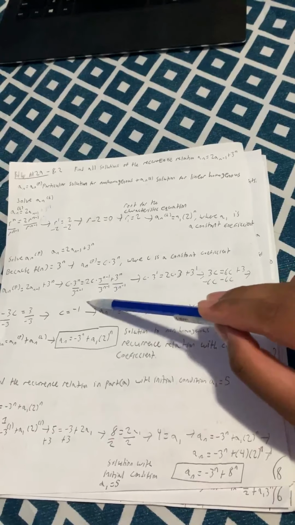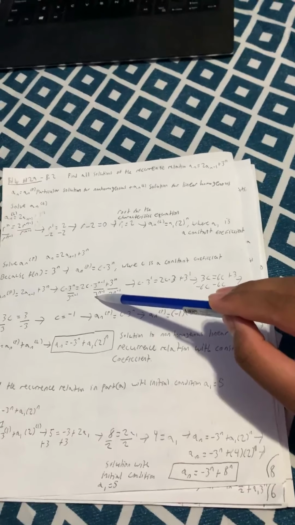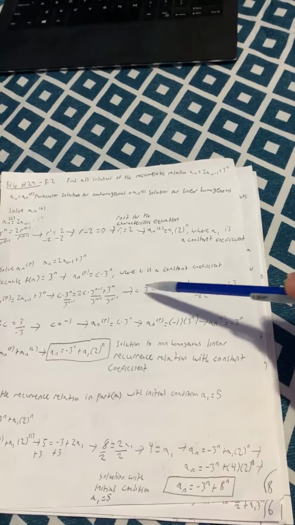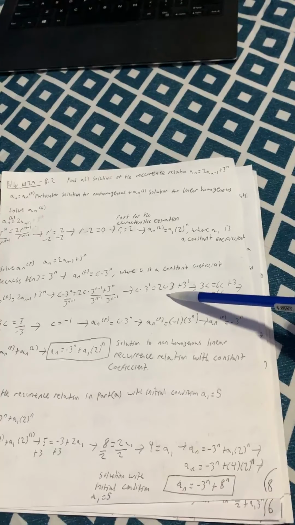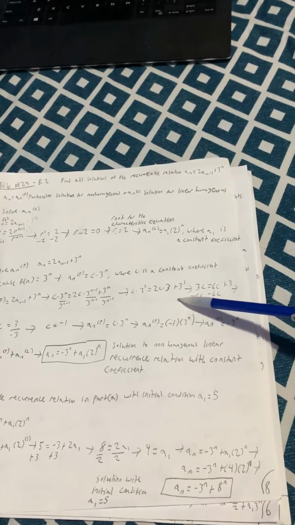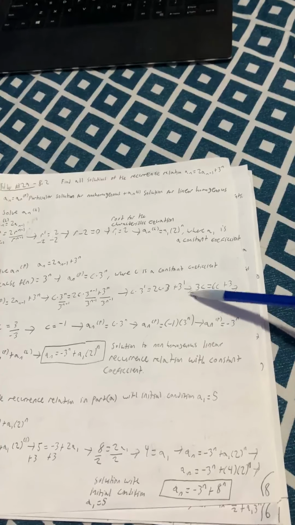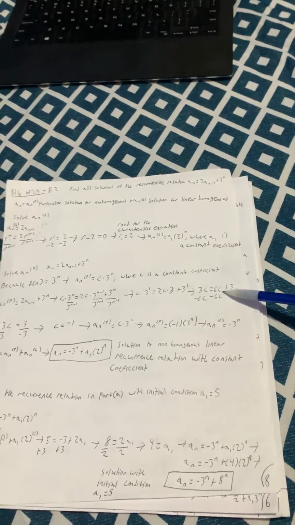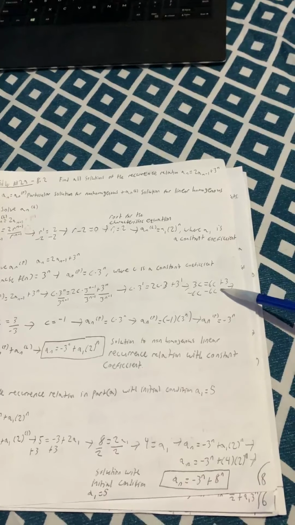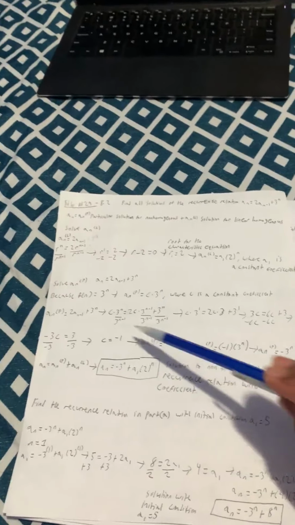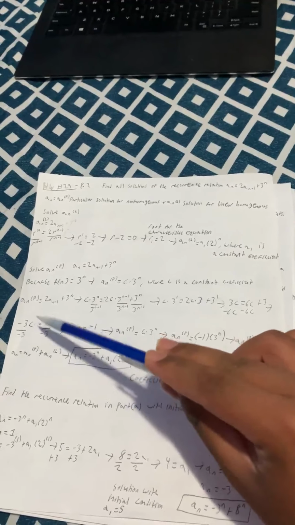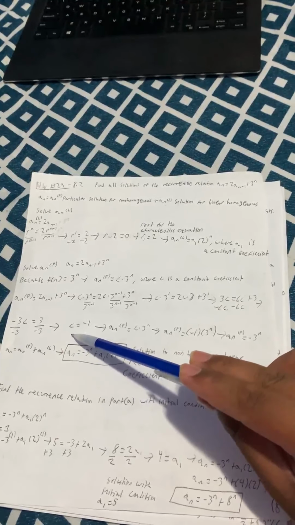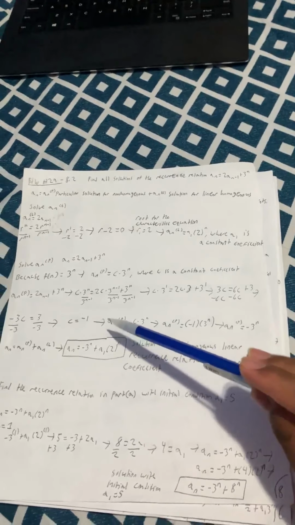And then I factored it out, dividing by 3^(n-1), which comes out with c times 3^1 = 2c times 3^0 plus 3^1. When simplifying, I got 3c = 2c... rather 3c = 6c + 3. Subtract 6c on both sides, and then divide by -3 on both sides, and c = -1.